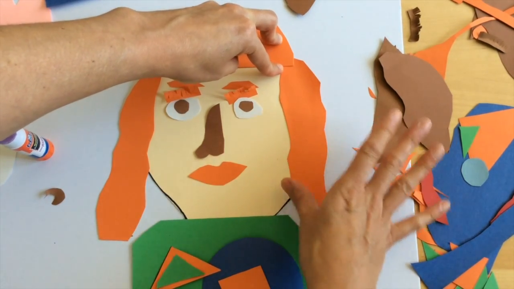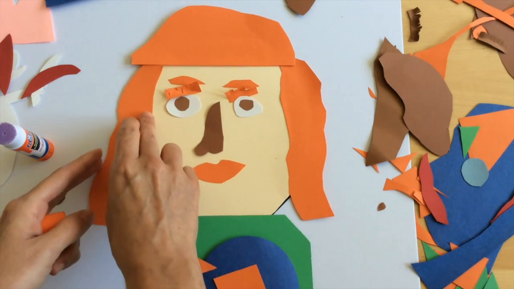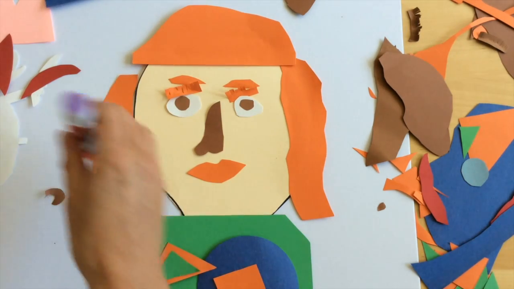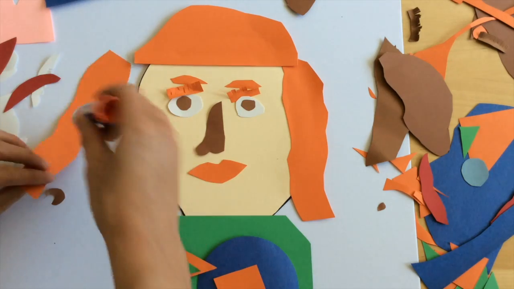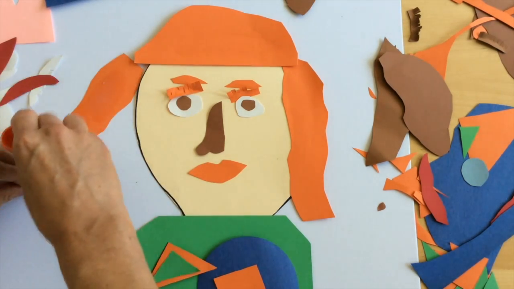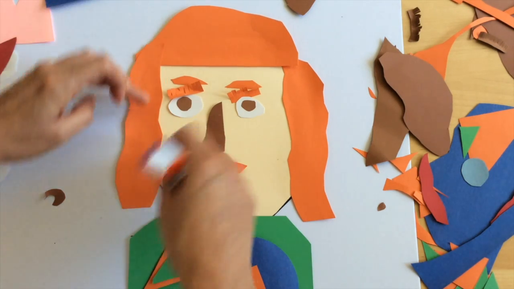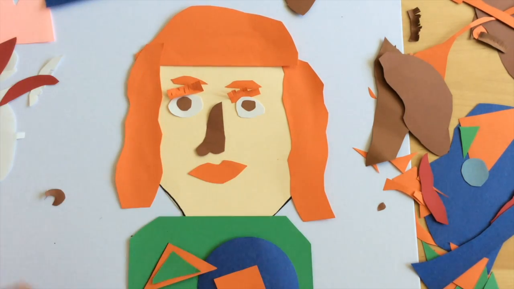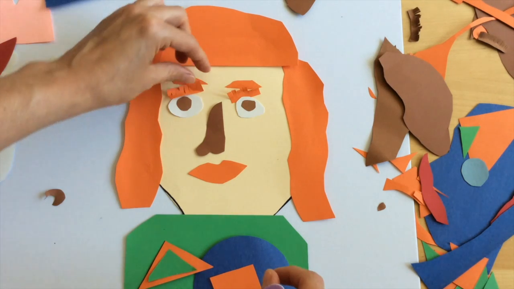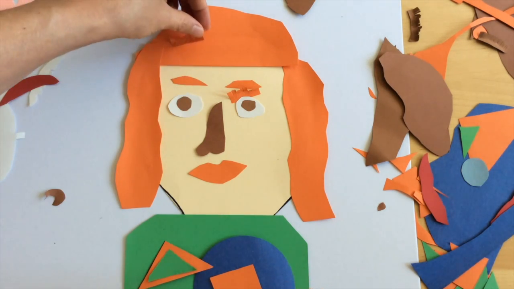I got some glue there, wipe it off. Right, and then continue, and remember how we built all those little details.